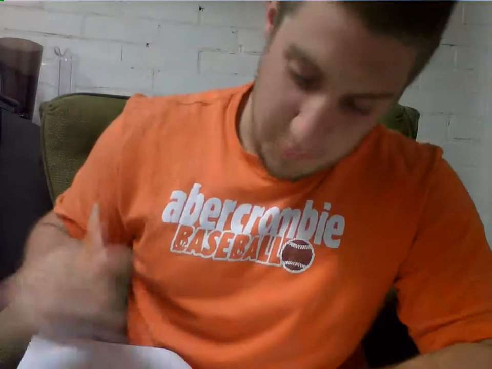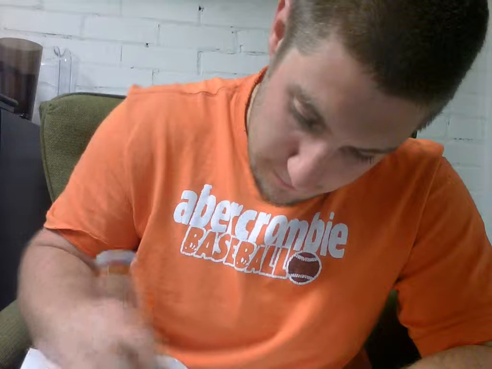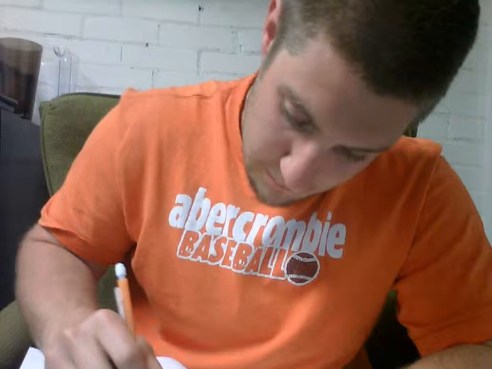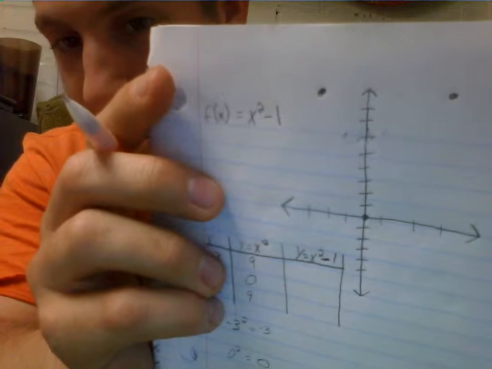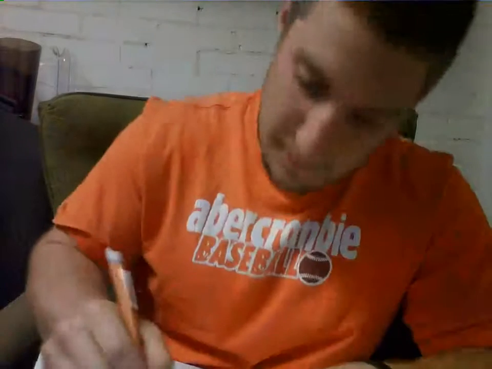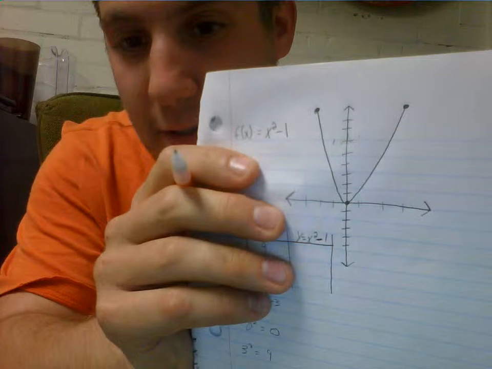And next, you plot those points on the graph. And as you can see on my graph, I have the 3 points labeled, and then I'll draw the shape connecting the dots. And that is the shape of this graph, y equals x squared.